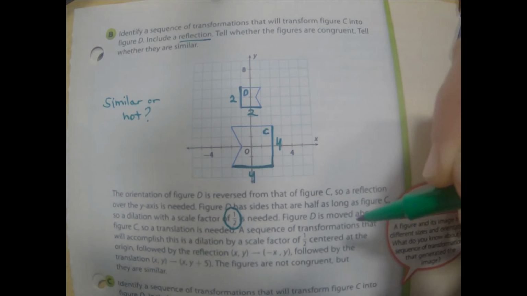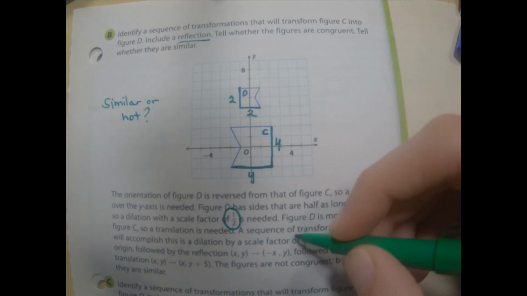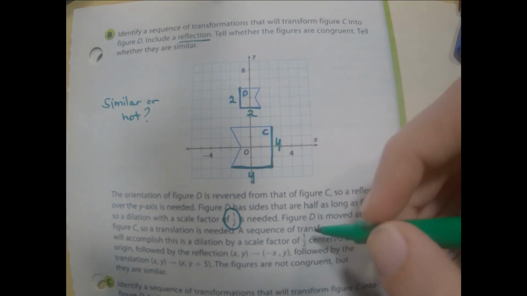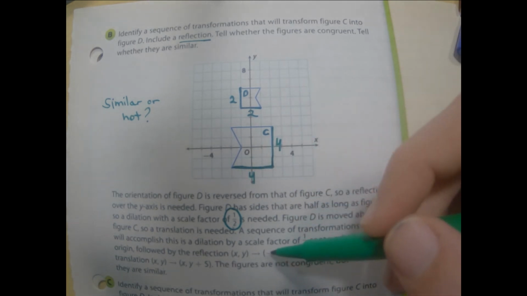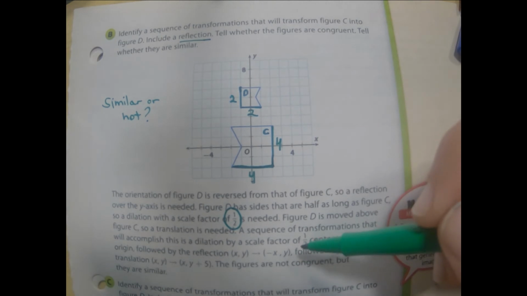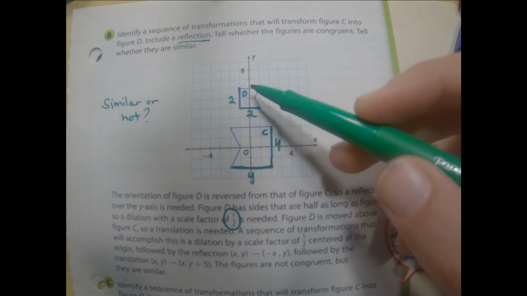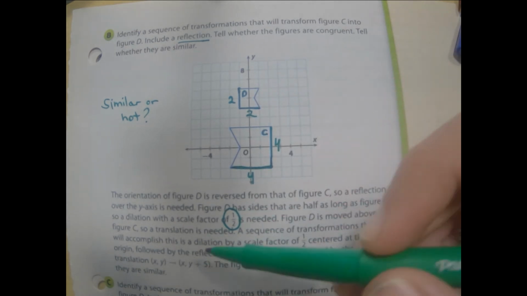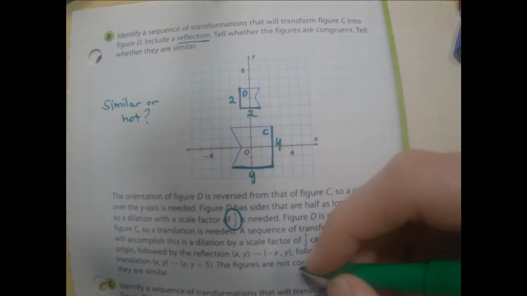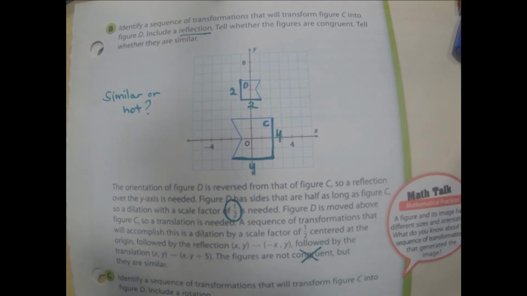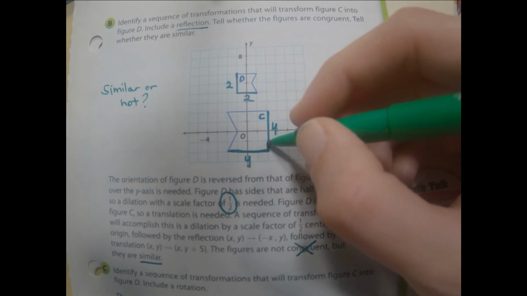And in that case, the sequence of transformations that we have is to first begin with a dilation of a half scale factor. Then we're going to reflect over the y-axis by multiplying all the x's by -1. And then translate by moving C up to where D is by adding 5 to our y's. The figures aren't congruent because they're not the same size, but they are similar because they have the same angle measurements and they are the same shape.